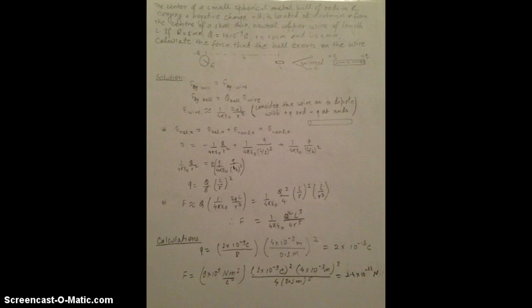Hey guys, today I'm going to solve a problem from electric fields and matter. On this problem, we have a small metallic sphere with a radius big R that carries a charge of negative Q, and it is located at a distance small r from the neutral copper wire of length capital L.